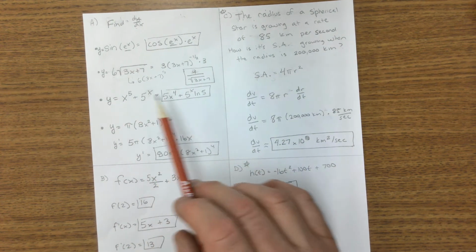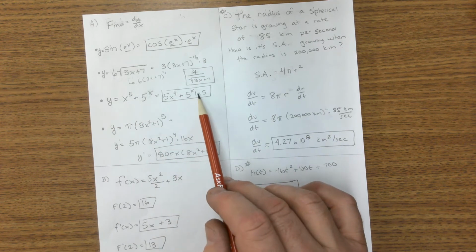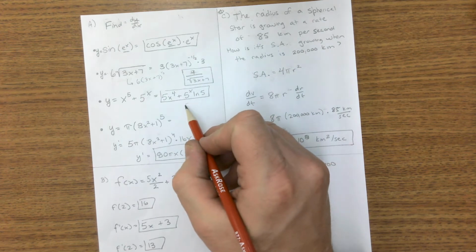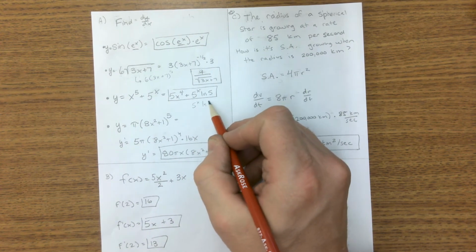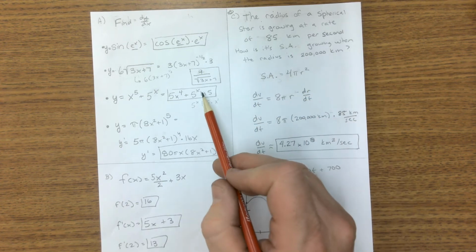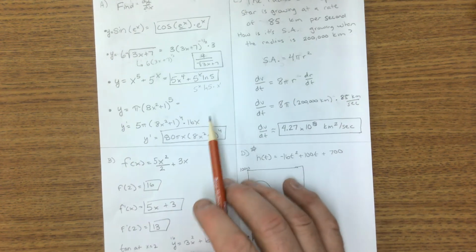Next one is x to the 5th becomes 5x to the 4th, and 5 to the x becomes 5 to the x times ln of 5. That's the formula here. There's always 3 parts. There's the original part, the natural log of the base part, and then the derivative of x prime, whatever this is. And the derivative of x prime is just 1 here.